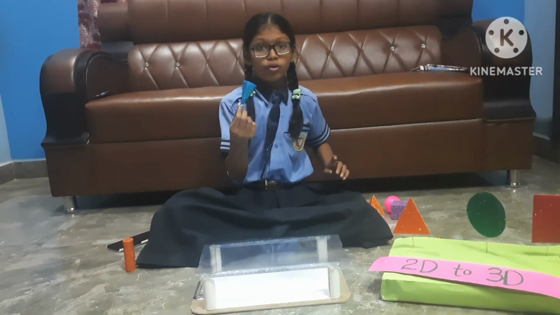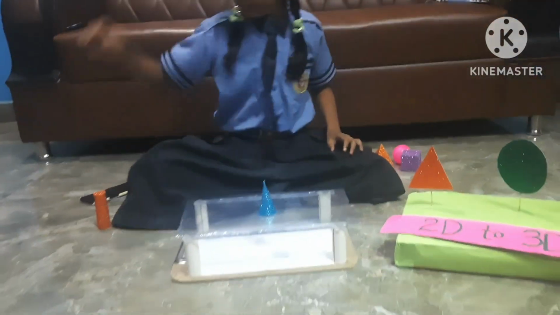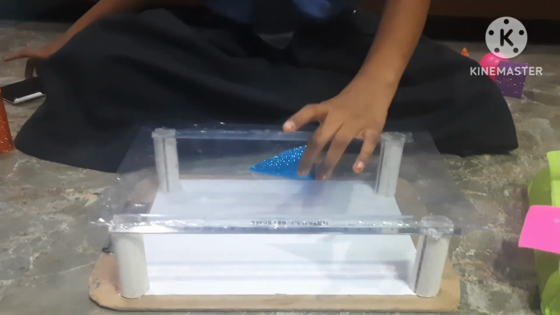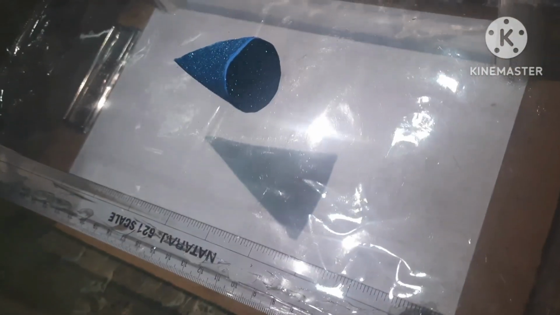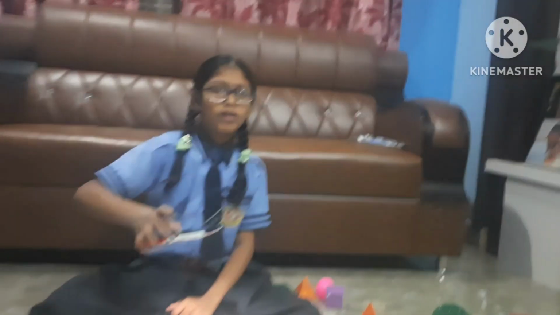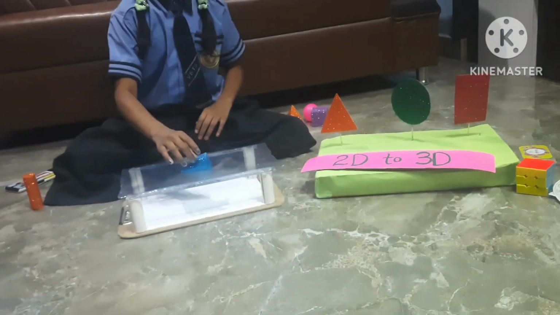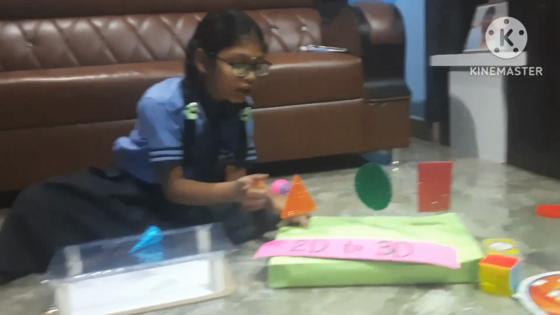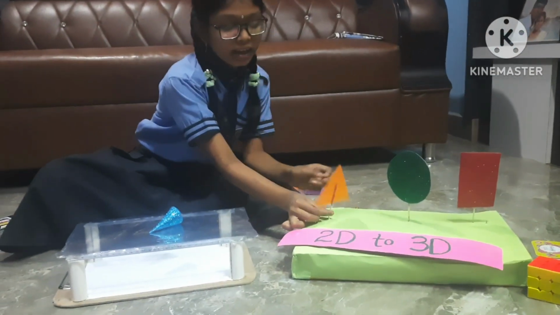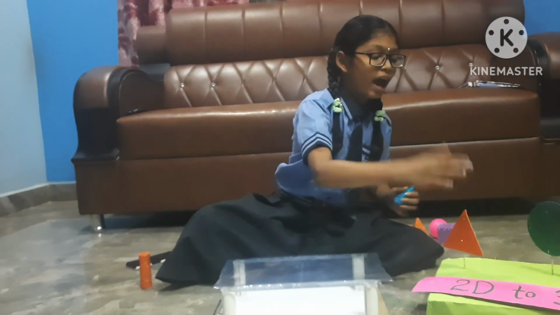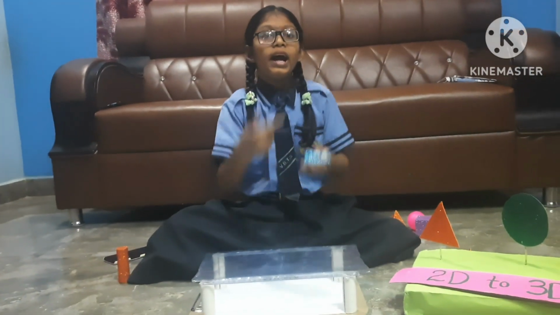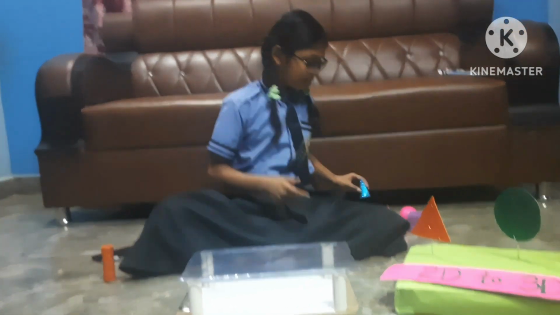Next, cone. I kept a cone on this. See, here we are getting a triangular shape. Why? Because when we are rotating a triangle, we get a cone. But here, a triangle turns into a cone, and here a cone is turning into a triangle.